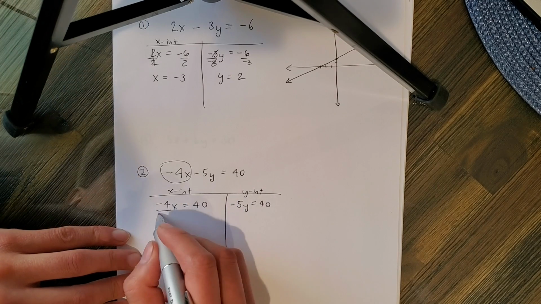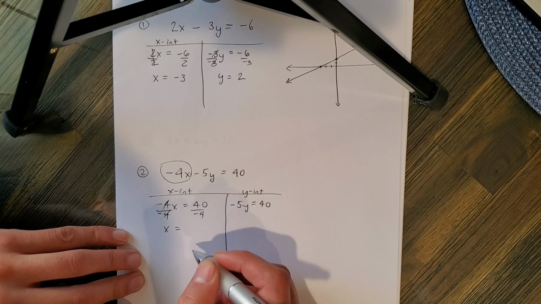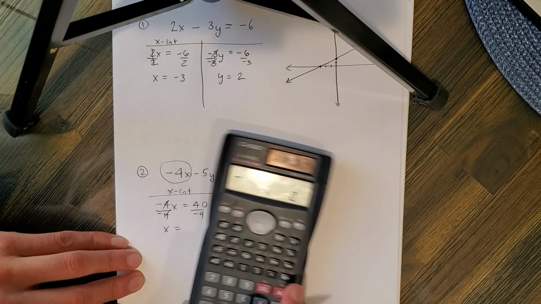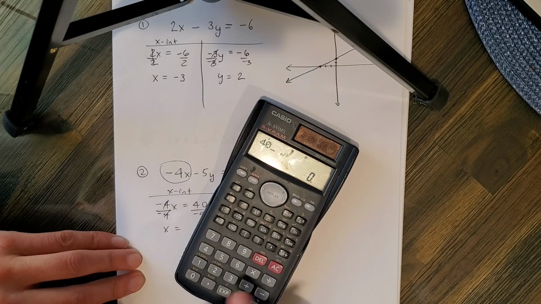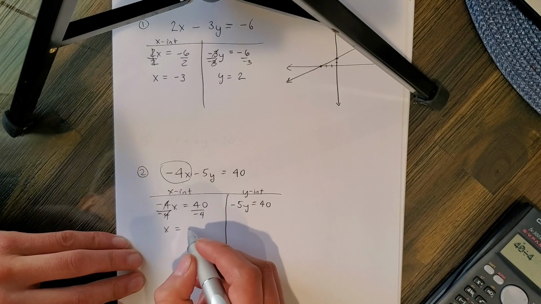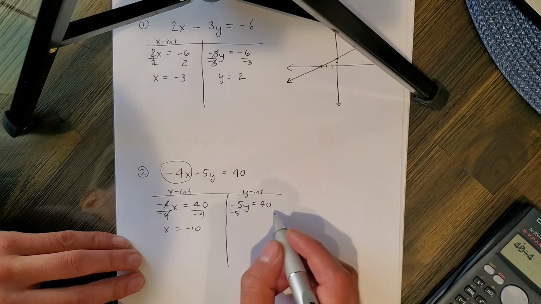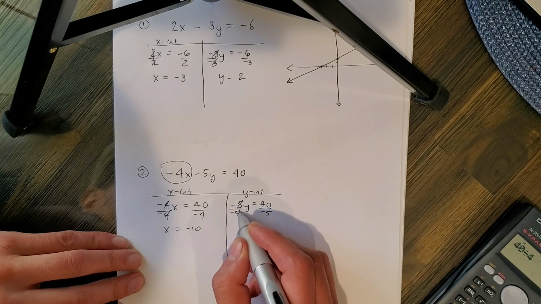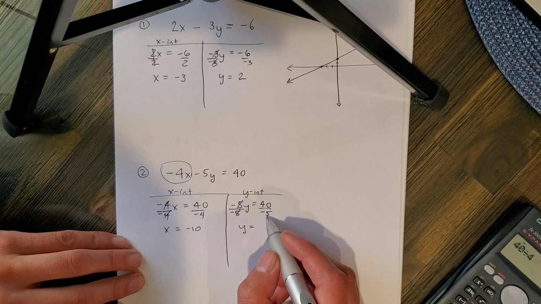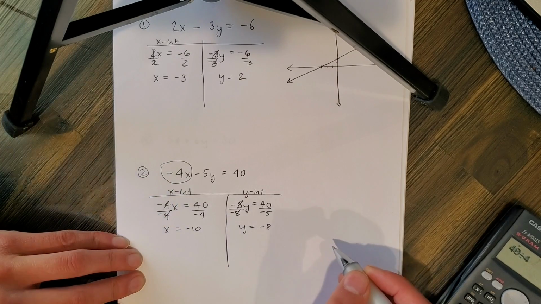Okay, so let's go ahead and divide by negative 4. And so we get x equals, what's 40 divided by negative 4? Well, if you're not sure, you can feel free to take a calculator. Don't worry about the signs, just do the numbers. 40 divided by 4 is 10. Okay, so since it's a positive divided by a negative, it's going to be negative 10. Okay, here I'm going to go ahead and divide by negative 5 on both sides. And so then we have y equals, and 40 divided by negative 5, again, get your calculator. This will be negative 8.